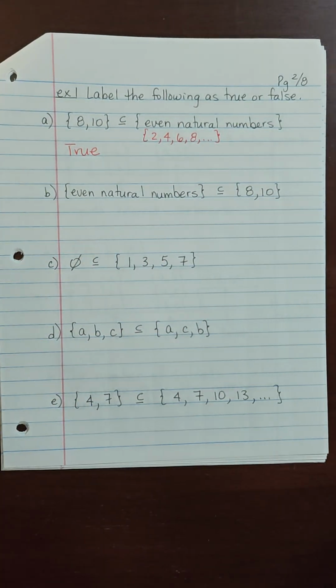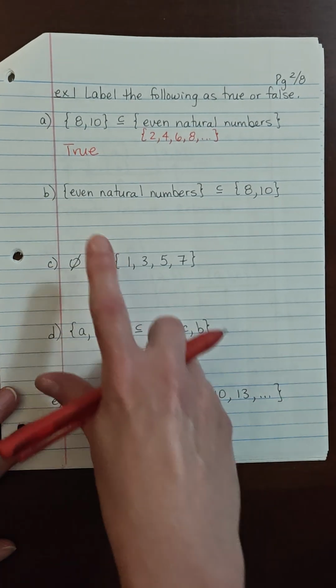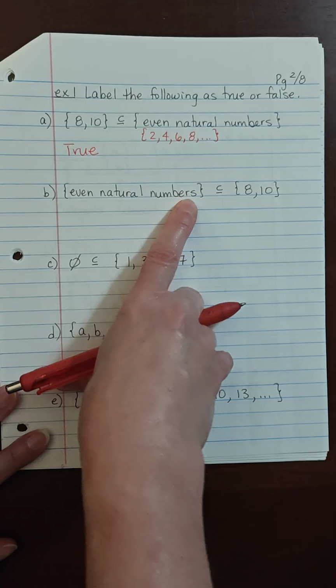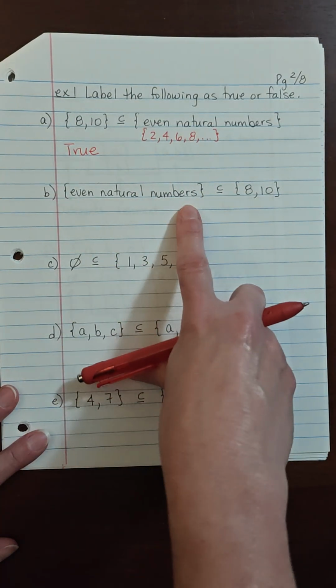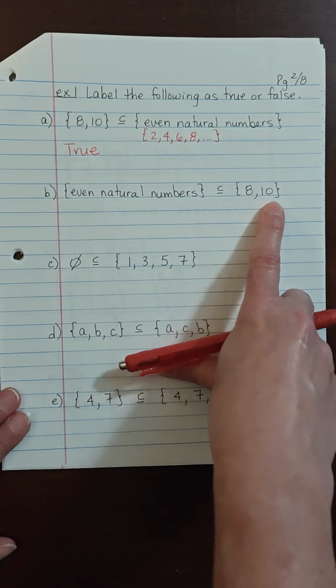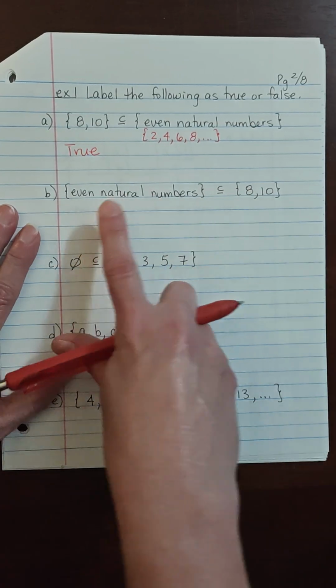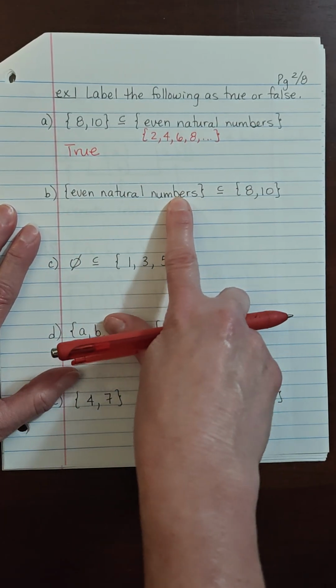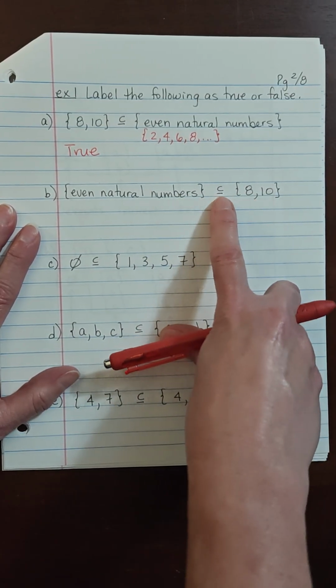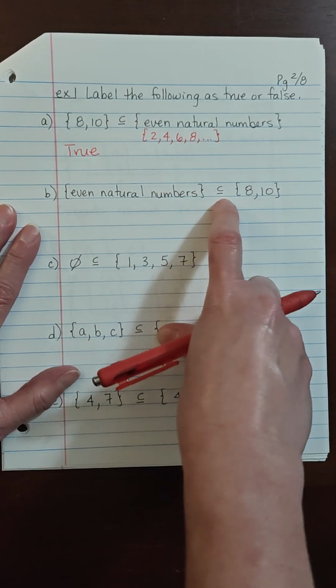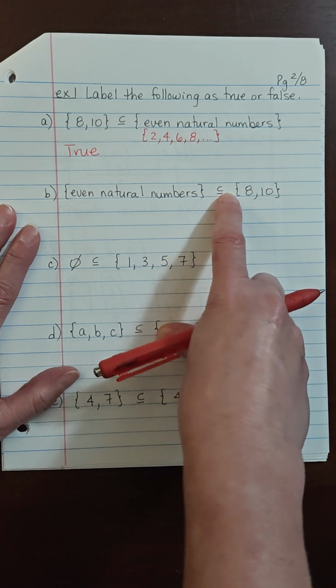What if I reverse it? Okay, if I reverse it and I say, hey, is the set of even natural numbers, this 2, 4, 6, 8, 10, 12, 14, 16, is that a subset of 8, 10? No, this set is not completely contained inside this one. Remember, you can think of this as contained in or less than or equal to.